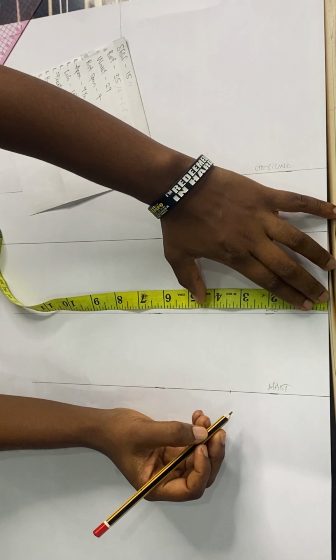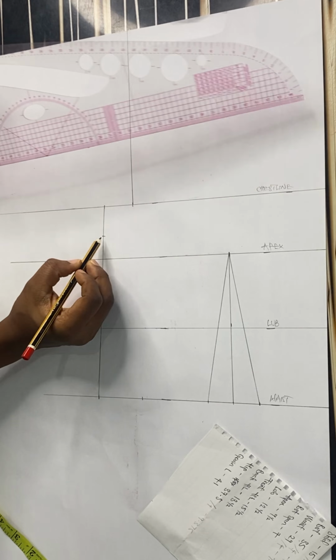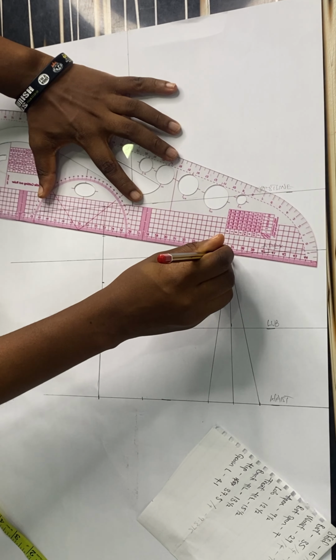The next thing to do now is to get our bust dart. Now the bust dart will be on this apex line. On this apex line, I'll be going up by 2 inches, that is, going up by 1 inch and coming down by 1 inch. We got these 2 inches because of the difference between our front half length and our back half length. 15.5 minus 13.5 is 2 inches. So that's how we'll be inputting the 2 inches here. We're going up by 1, coming down by 1. Then we'll be connecting the point from here to this apex.